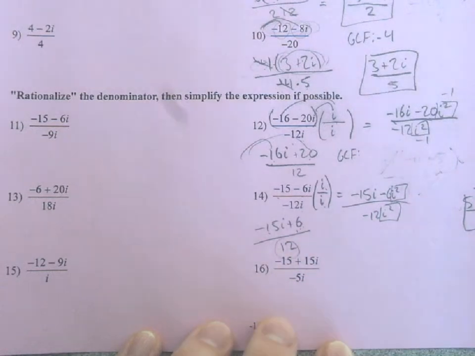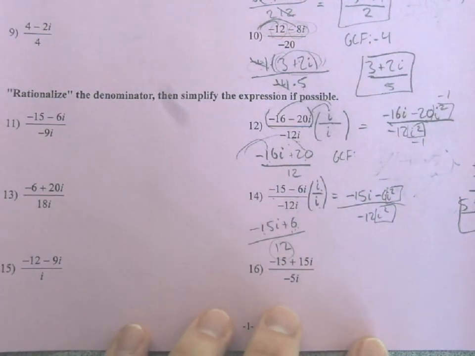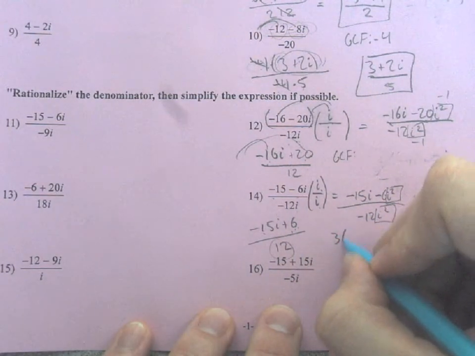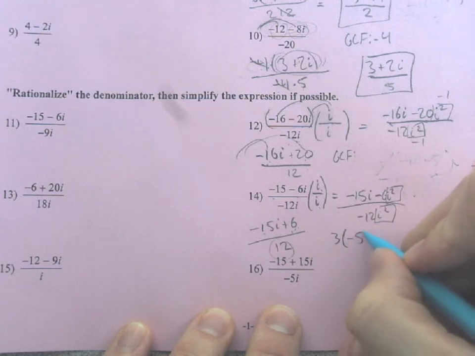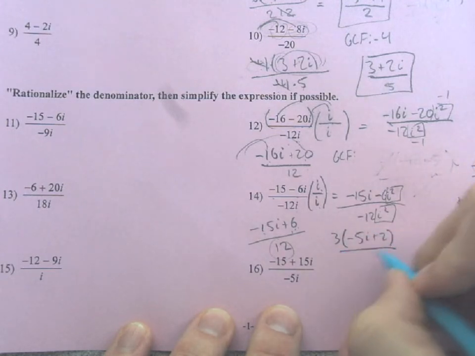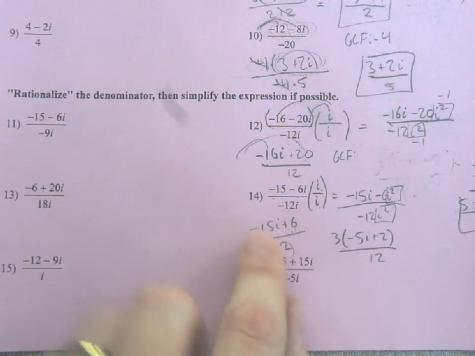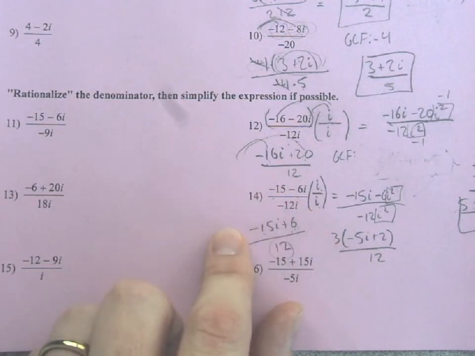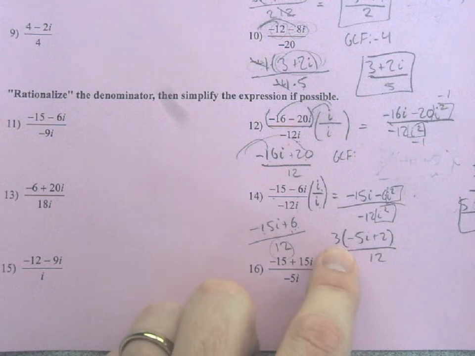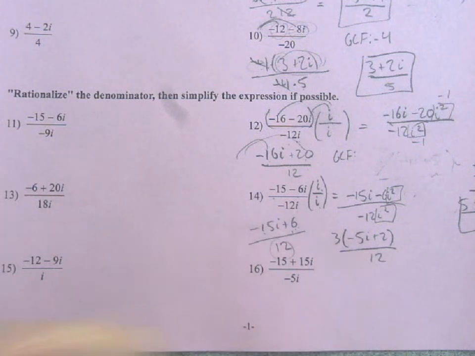Since the bottom is now positive, I don't have to worry about factoring out a negative 3. We're just going to pull out a 3. And that's going to leave us with negative 5i plus 2 over 12. So we undistribute the 3. We divide out a 3 from these, and that's going to be up in the front now. And we have it over 12.